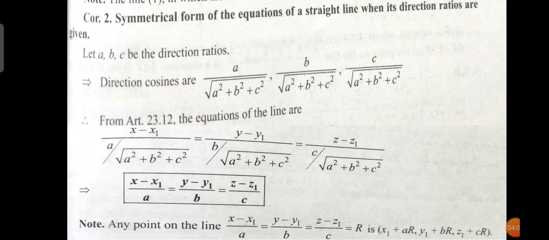Next is the symmetrical form of the equation of a straight line when its direction ratios are given. That is the second case. You know a, b, c are the direction ratios, which you have studied in the previous class. Direction cosines and direction ratios are related by this equation. Then a, b, c can be substituted, that means x minus x1 by a equals y minus y1 by b equals z minus z1 by c.